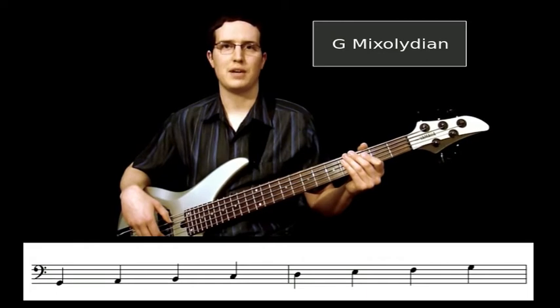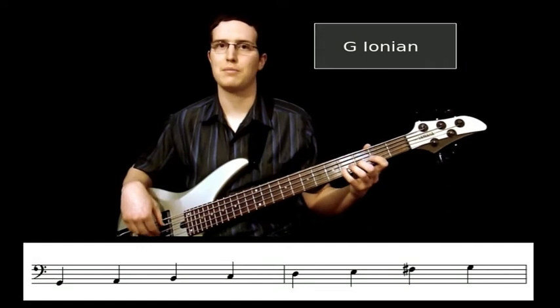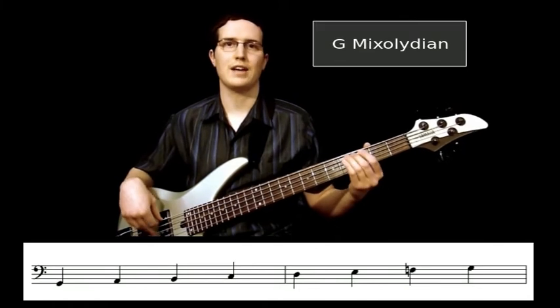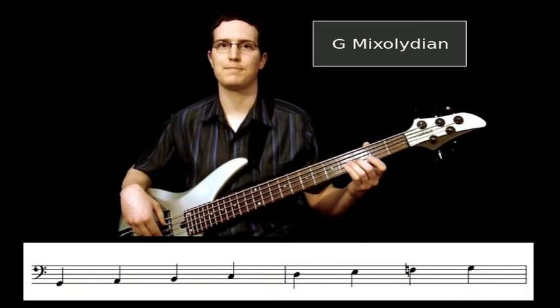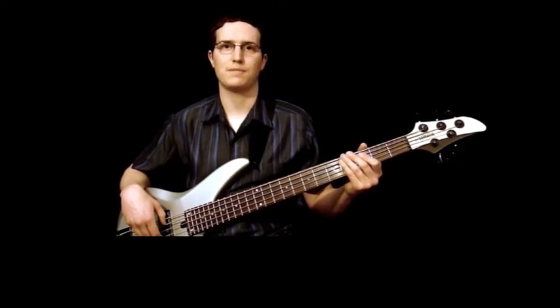If we compare the G Mixolydian mode to the G Ionian mode or G major scale, we can see this more clearly. The G major scale has the notes G, A, B, C, D, E, F sharp, G, and the G Mixolydian mode has the notes G, A, B, C, D, E, F natural, G. The only difference is the type of seventh that's being used. In G Ionian we use the natural seventh, F sharp, and in G Mixolydian we use the flattened seventh, F natural.